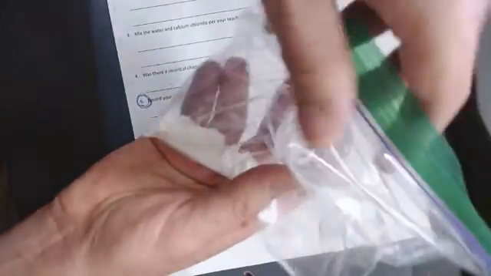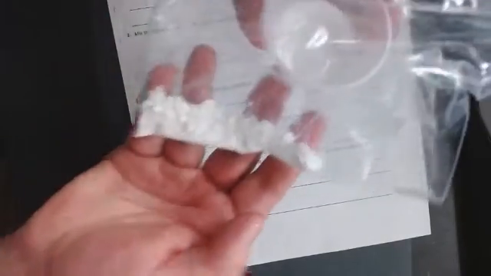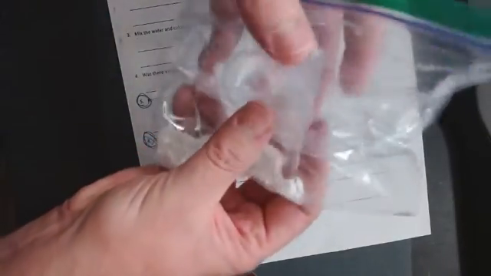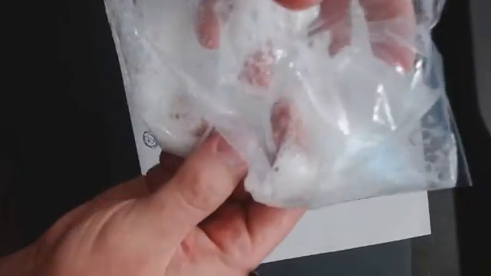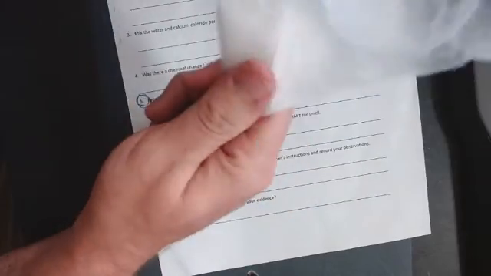So I'm going to dump the cup over in the bag and mix the liquid and the solid together. Ooh, hey. You see the bubbles? Look at that. The bag's getting full, like the bag's got more gas in it now. And it's cold. This is actually really cold.